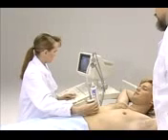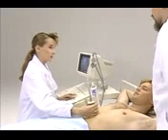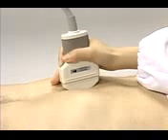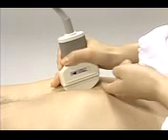Professor, if I can't find the direction during an examination, what should I do? Don't worry. Lift either side of the probe or place a finger under the probe tip, and the corresponding side of the image will disappear. Thus, you can recognize the direction.